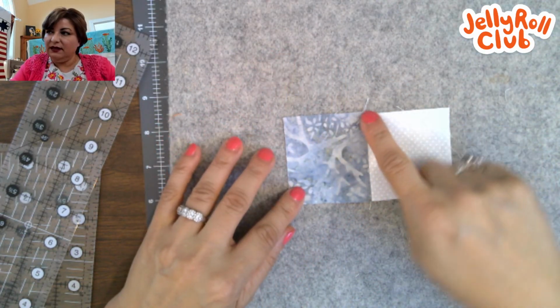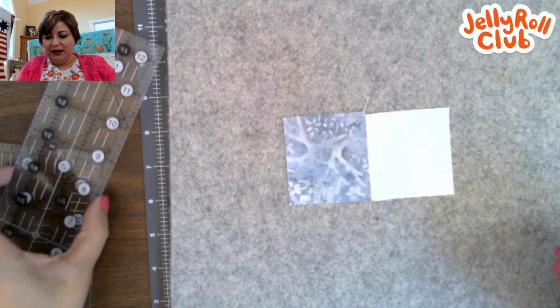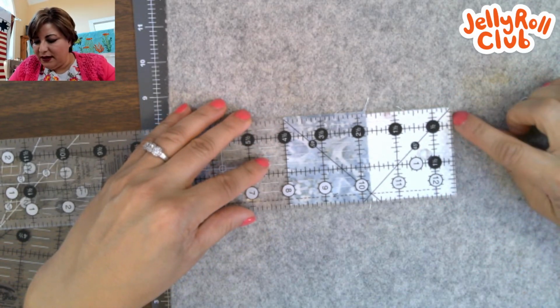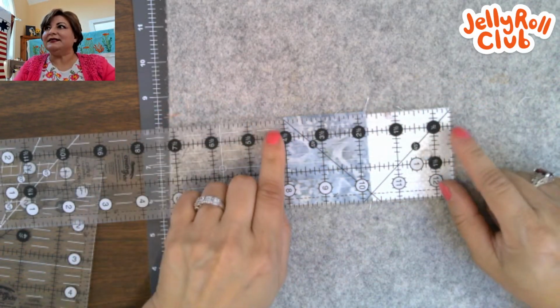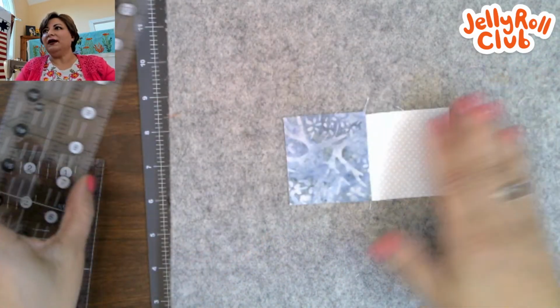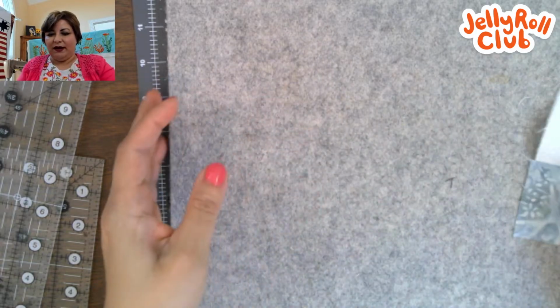And so you can see that is off just a tiny bit, and that will happen, so don't panic if it does. And then when I lay that down exactly on the edge, it is exactly 4.5 inches. And that's how I know that my 1/4 inch is lined up correctly.